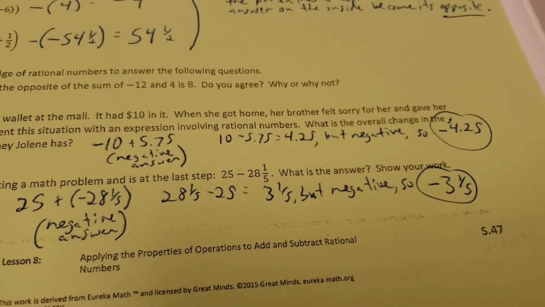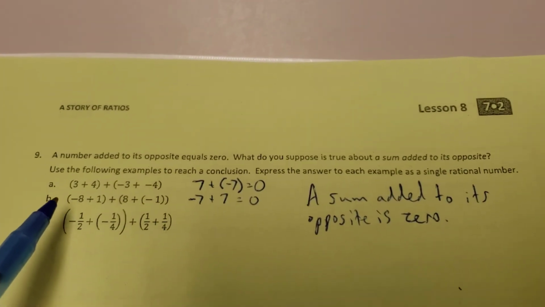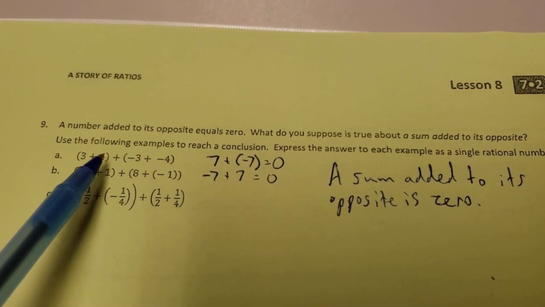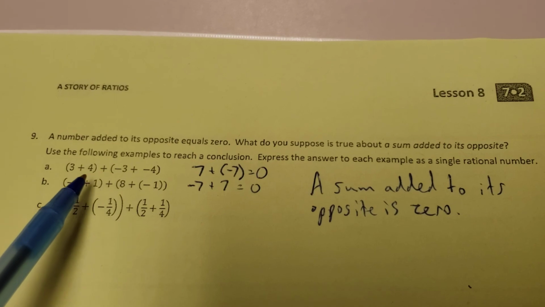All right, we're going to shift over to lesson 9 now, same title. We got one more. Hold on just a minute. I want to show you guys one more little set of examples here. Let's take a look here at number 9, part A. I got 3 plus 4 plus a negative 3 plus a negative 4.